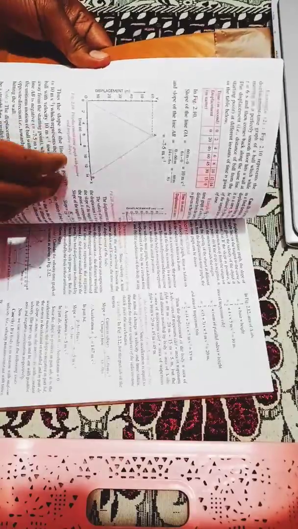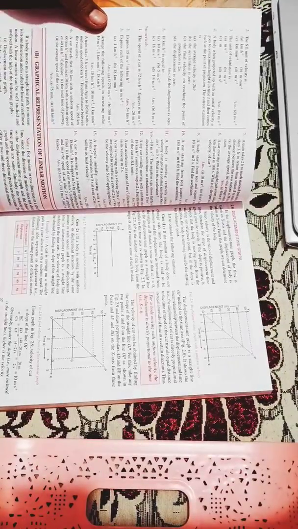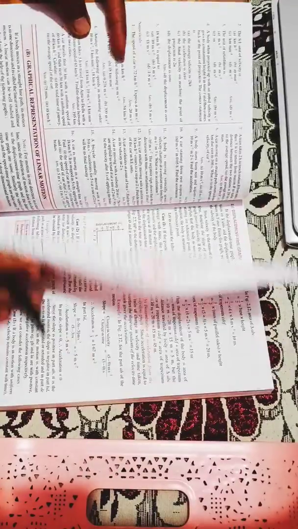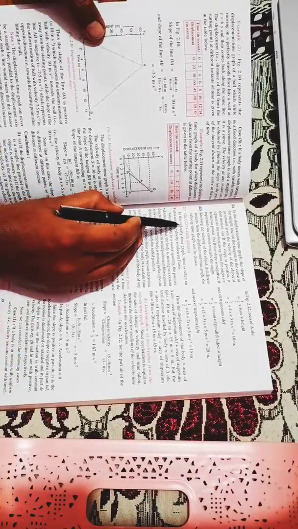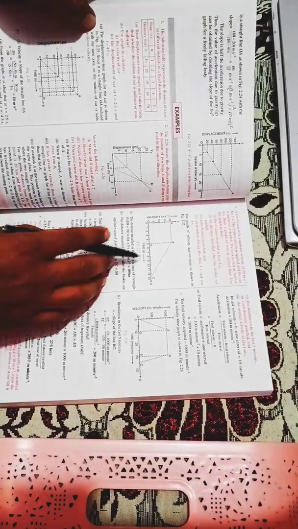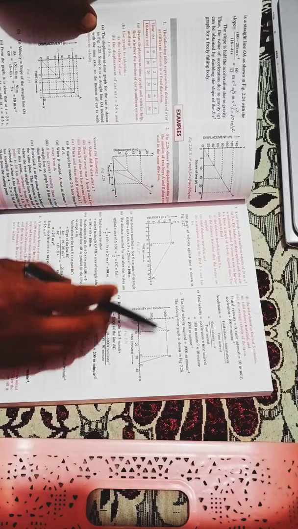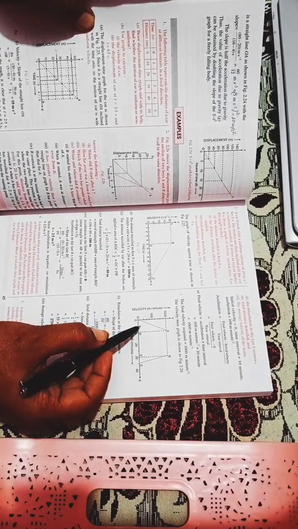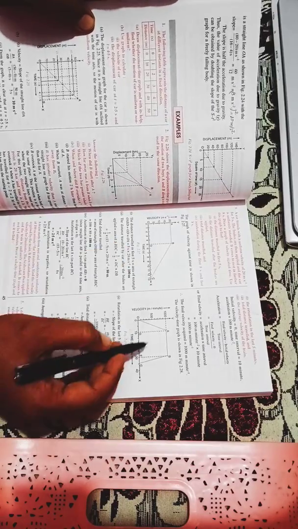So this is all about the graphs in this second unit. The second unit is all about graphs. First we studied the displacement time graph. Secondly, we studied the velocity time graph, and third, the acceleration time graph. Based on this, 1, 2, 3, 4 different graphs are given. In some cases we have to find the area, in some cases the slope, and we can find quantities like speed, distance and displacement.